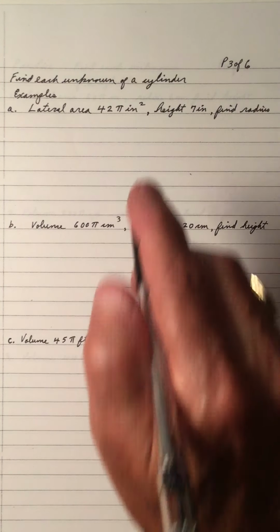We have a lateral area, so let's fill in the lateral area of 42 pi. And let's fill in the height. We have to find the radius, so we fill in the height of 7, so we leave r alone, just write r down. So that gives us 42 pi equals 2 times 7 is 14 pi r.